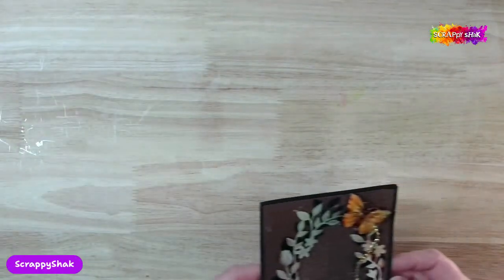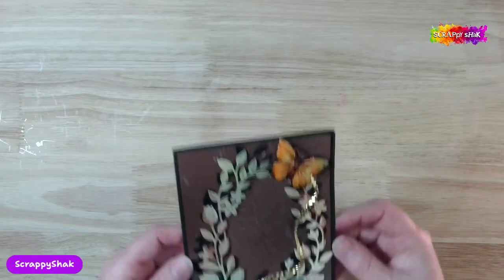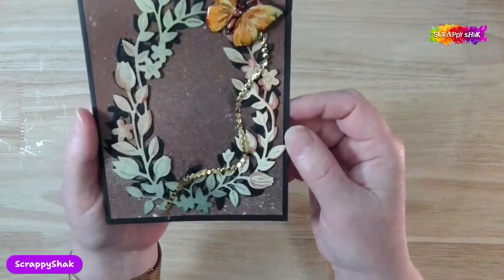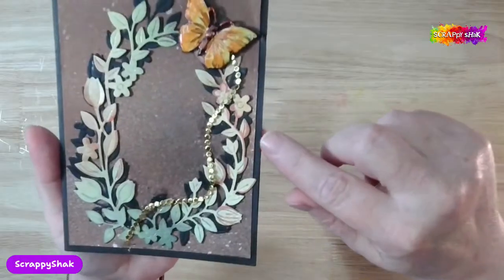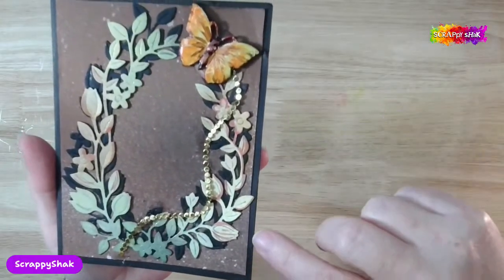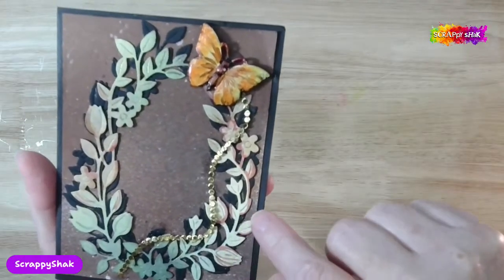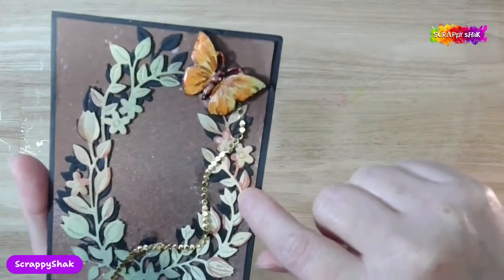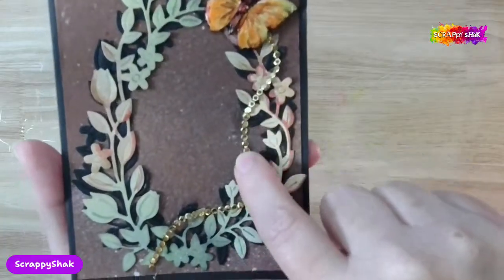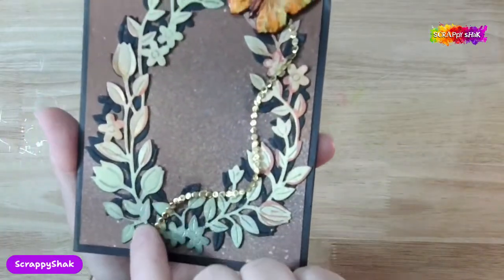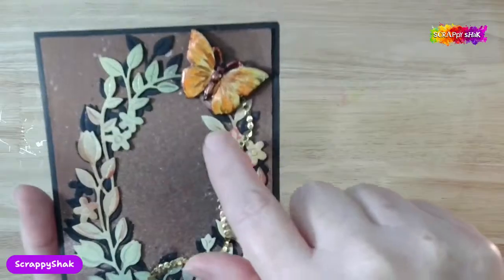And then this is one that Emma and I collaborated on back in the day. There are multiple layers from the actual card base to the mat, and then there's a shadow layer for the flowers, and then we've got this Spellbinders Vivant Gold Cercle ribbon on here.